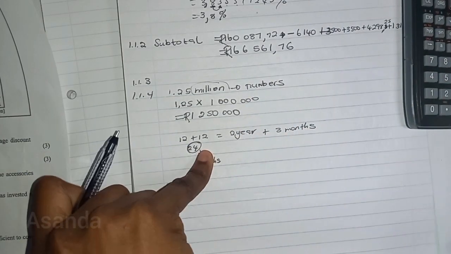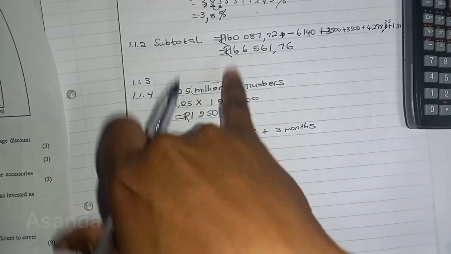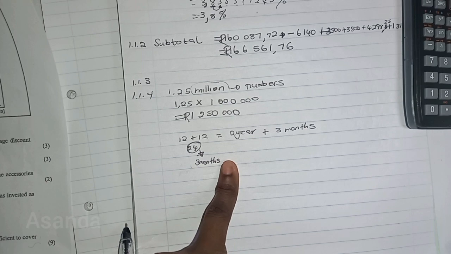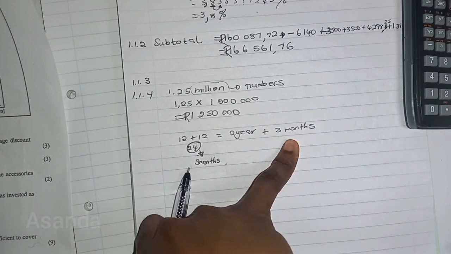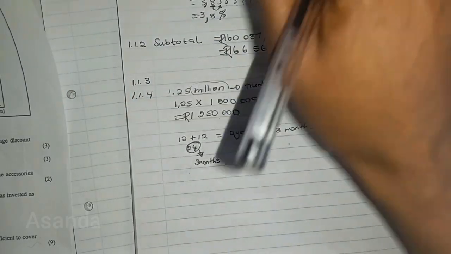So the first year we're going to calculate interest for the full year, and then the second year we're going to calculate interest for the full year. But then on the third year they didn't calculate interest on the full year. So we're going to talk about how that's done.